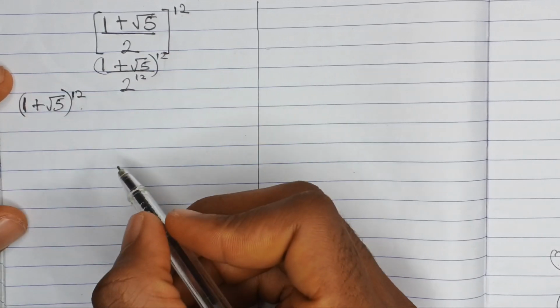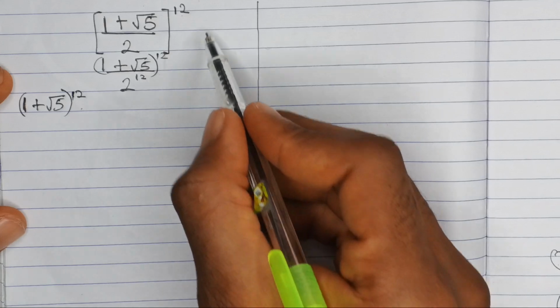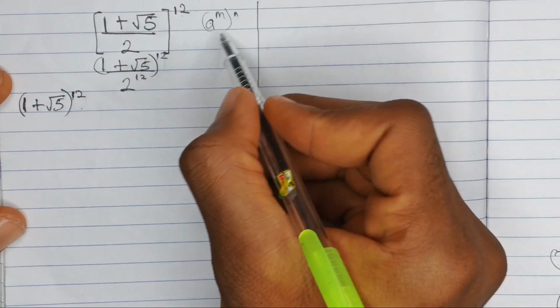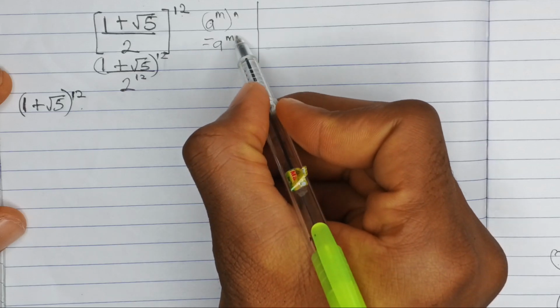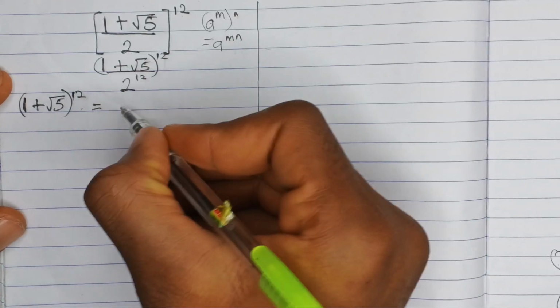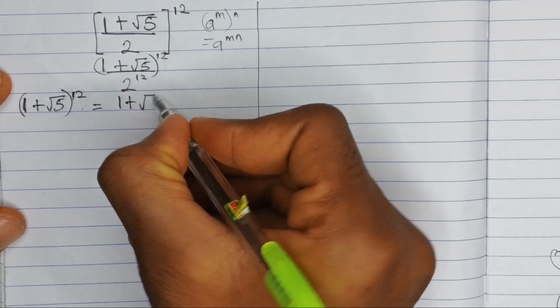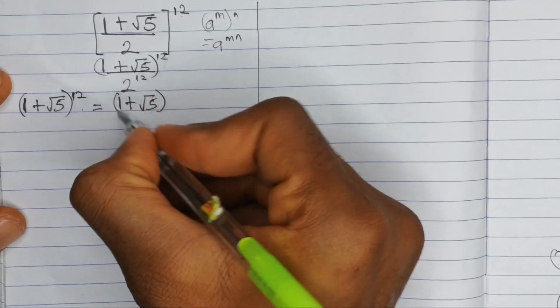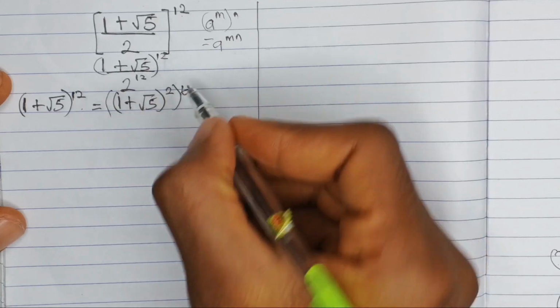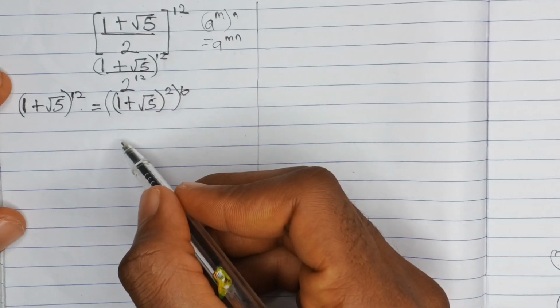Now, let me show you something. We have a raised to power m all raised to power n is equal to a raised to power m times n. Hence, I can rewrite this whole thing as 1 plus root 5 all raised to power 2 all raised to power 6, because I can just multiply back to get 12.